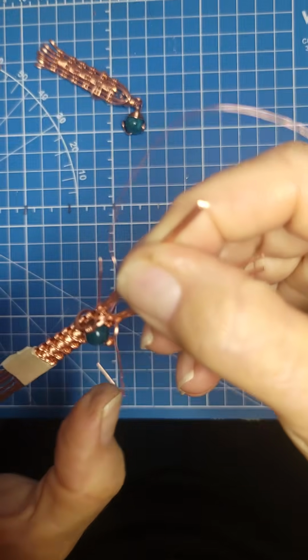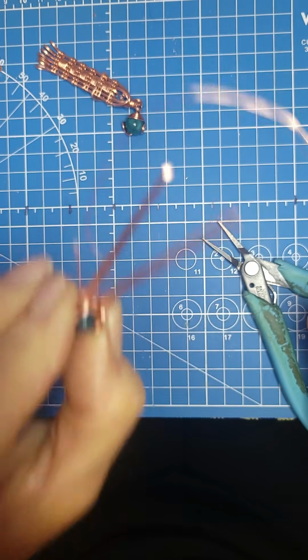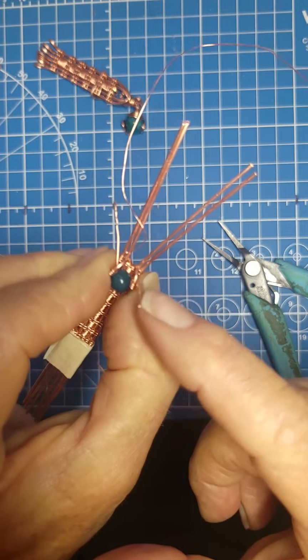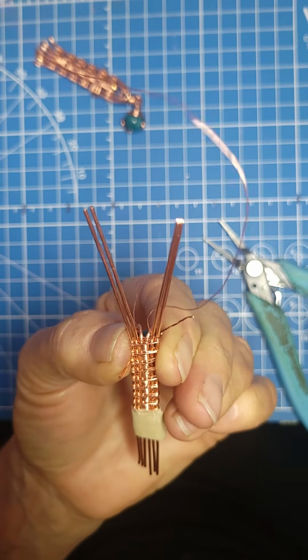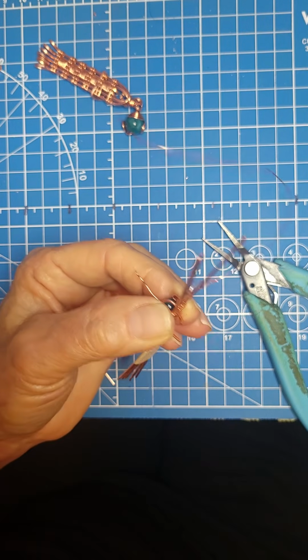I'm going to go back to the front. Make sure you're squeezing this super tight so you remain in your center. So I'm really supporting this and squeezing it really tight. So now I'm going to teach you another trick.